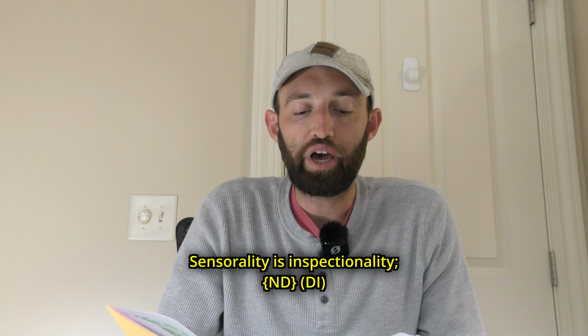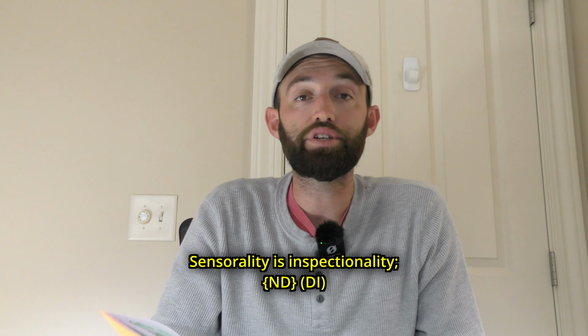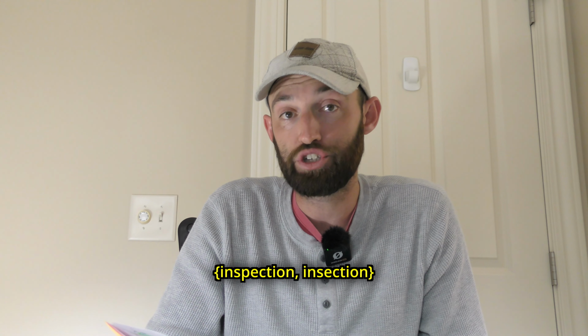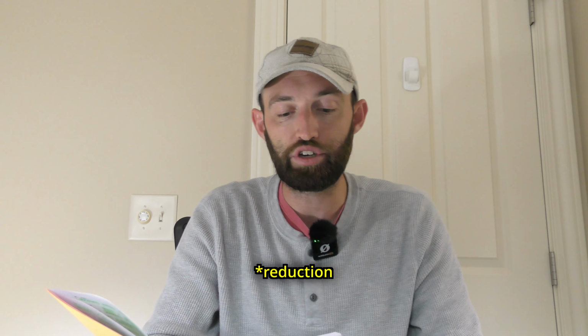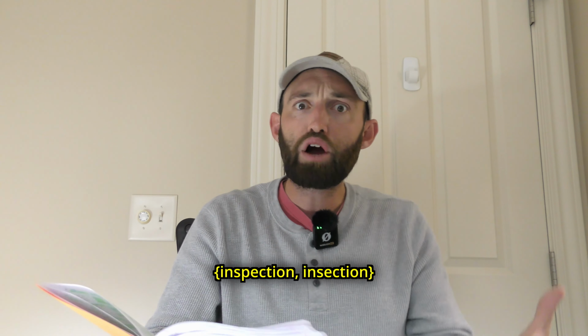Sensorality is inspectionality. Natural definition, direct iteration. Inspection, insection. Again, insect is a word, and then just linguistically an ION, but a direct elementality expansion of inspection to insection, you just take away the P. That elementality of inspection contains insection. Not really a word, but the conceptual progress, you can immediately feel what I'm saying.